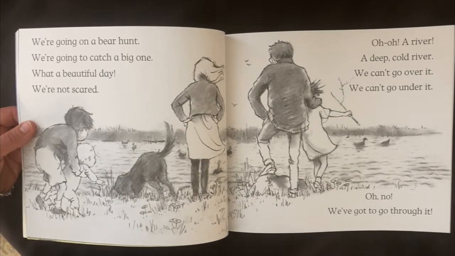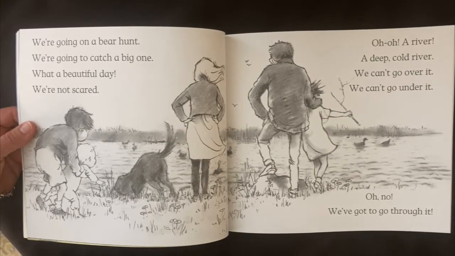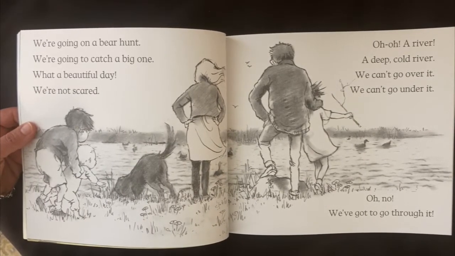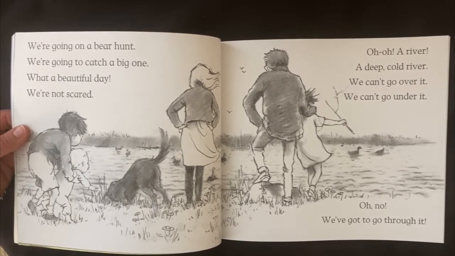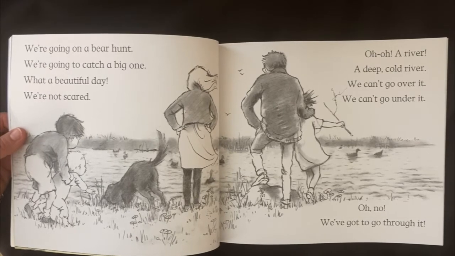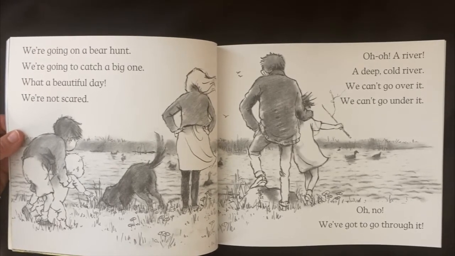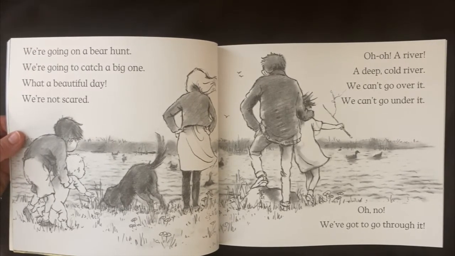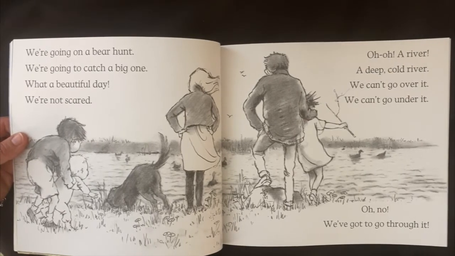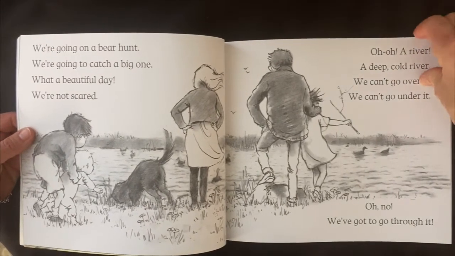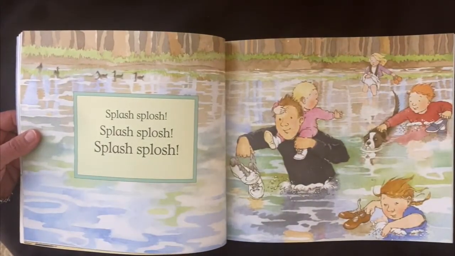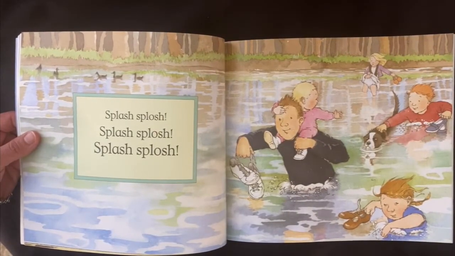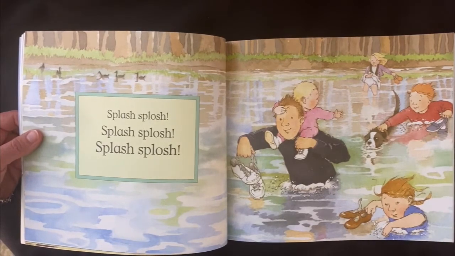We're going on a bear hunt. We're going to catch a big one. What a beautiful day. We're not scared. Uh-oh, a river. A deep, cold river. We can't go over it. We can't go under it. Oh no, we've got to go through it. Splash, splosh, splash, splosh, splash, splosh.